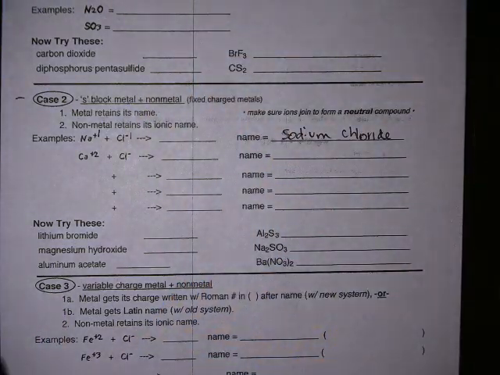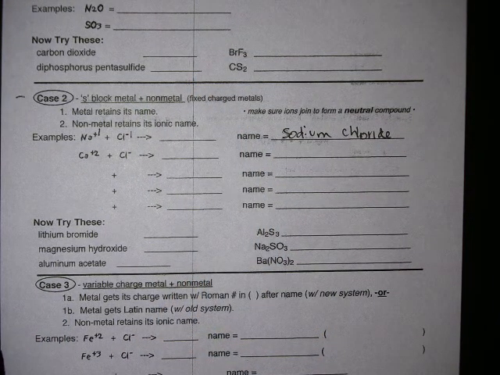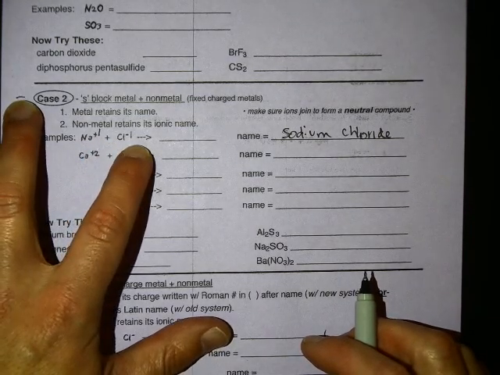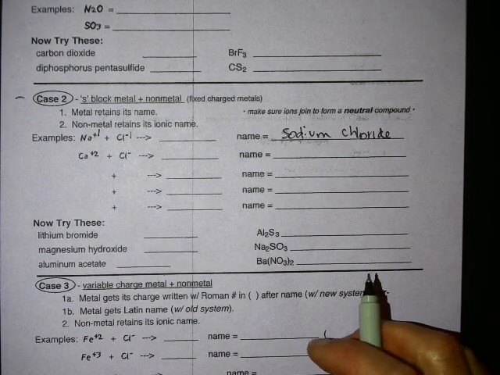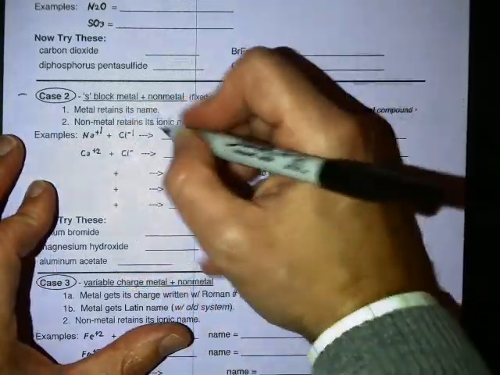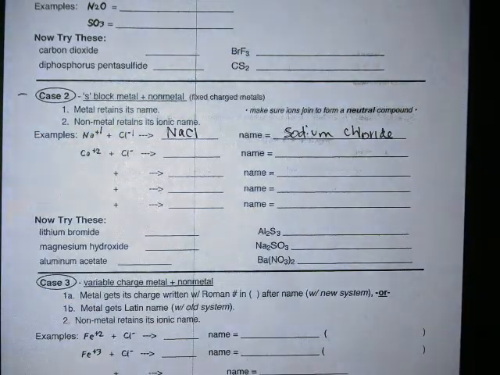And then what do you do next? Remember? Crisscross is what you do next. These are opposite charges, so they cancel out. So you have Na plus and Cl minus, and you just get NaCl.